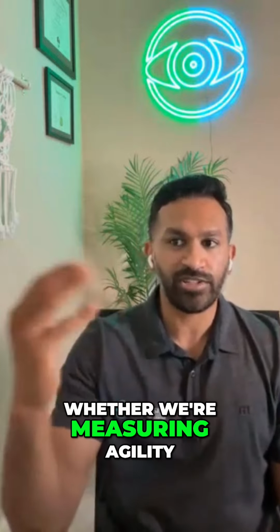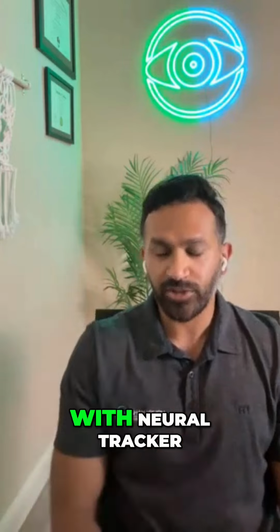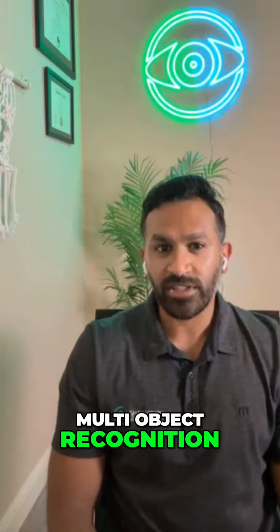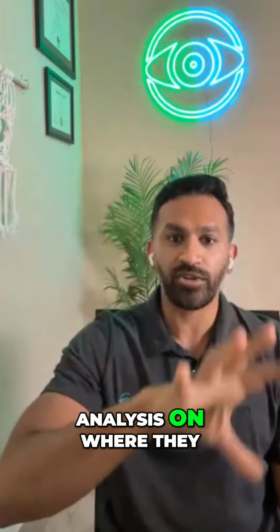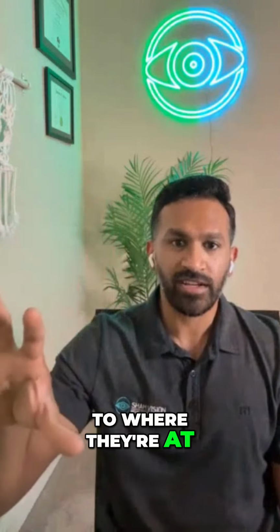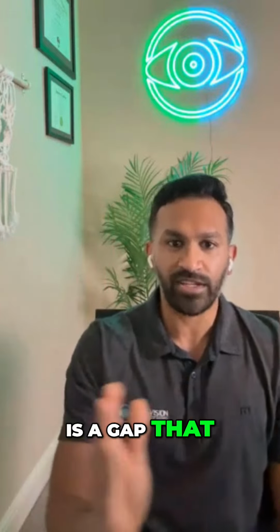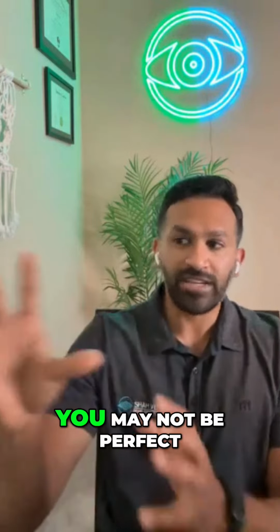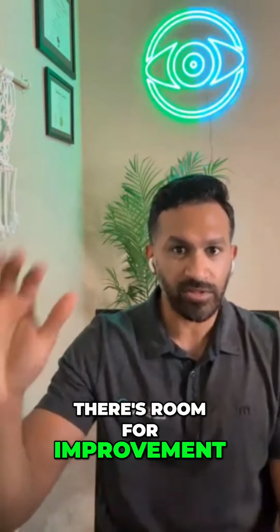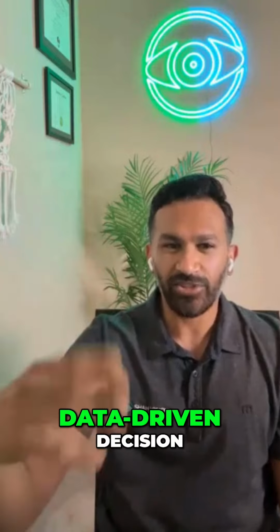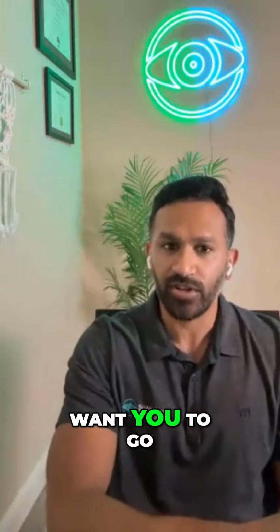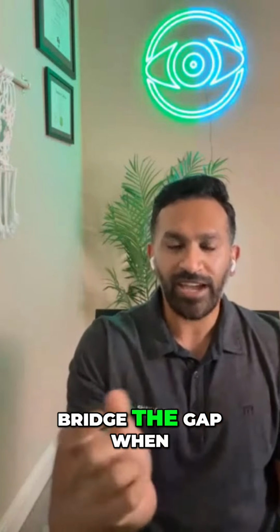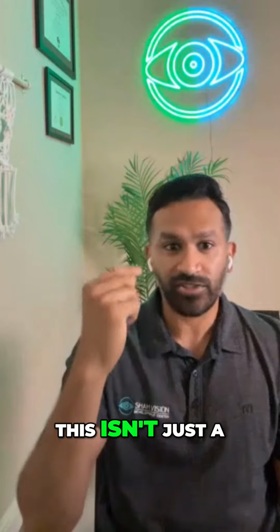Whether we're measuring agility, whether we're measuring, like with NeuroTracker, multi-object recognition, every single skill that we do a comparative analysis on where they want to be to where they're at. And that already tells them kind of that difference, this is the gap that you need to make up. So you may not be perfect, there's room for improvement. That already shows them data-driven decision, like, okay, objectively, this is where you're at, objectively, this is where we want you to go.